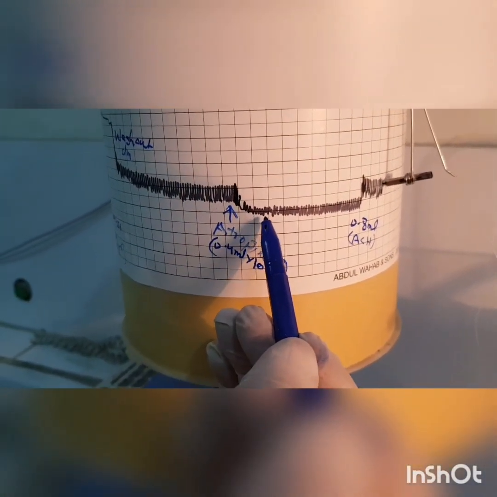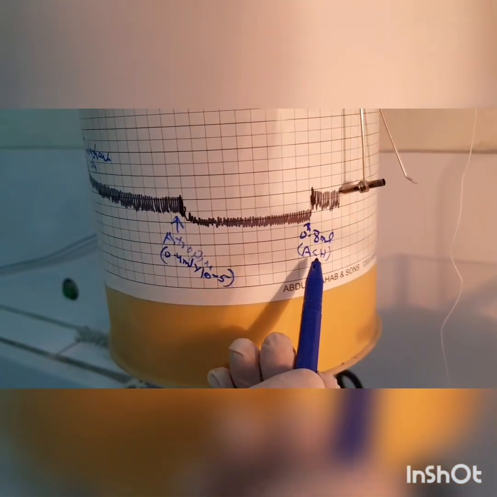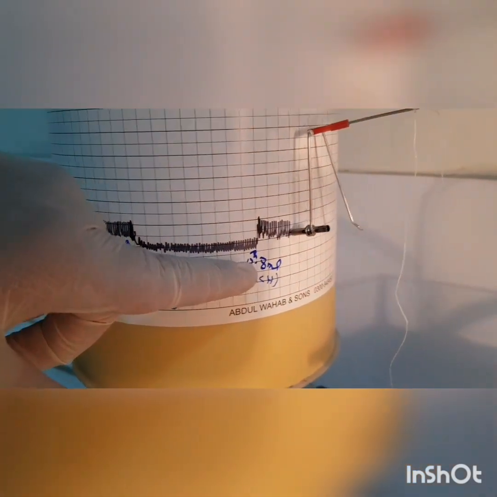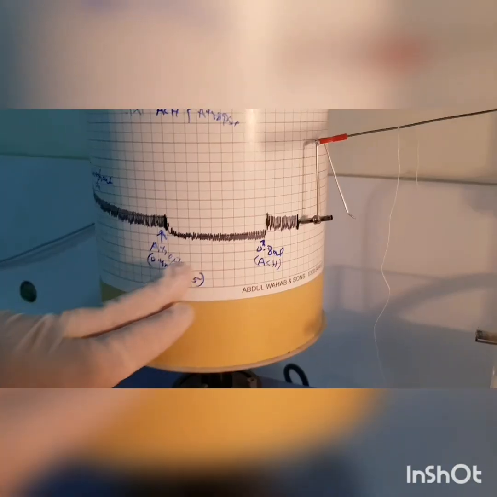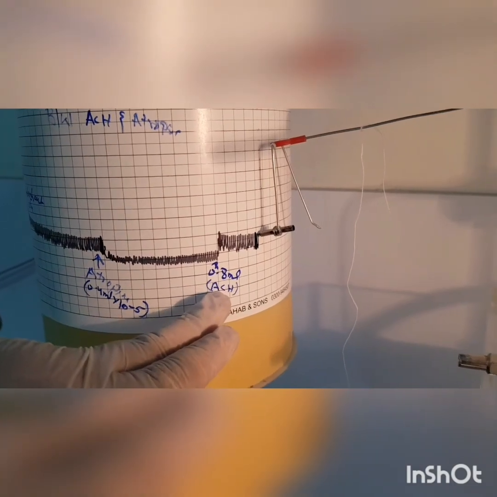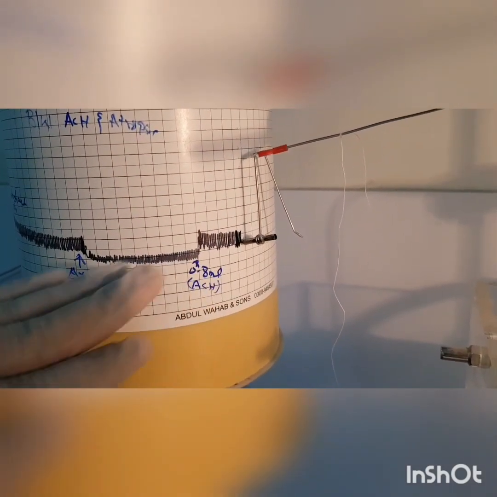But here in the presence of antagonist, the antagonist shows some effect, then we give the agonist, which is 0.8 ml. The effect is less, because in the presence of the antagonist, the agonist shows some effect, meaning that the receptor is partially blocked.